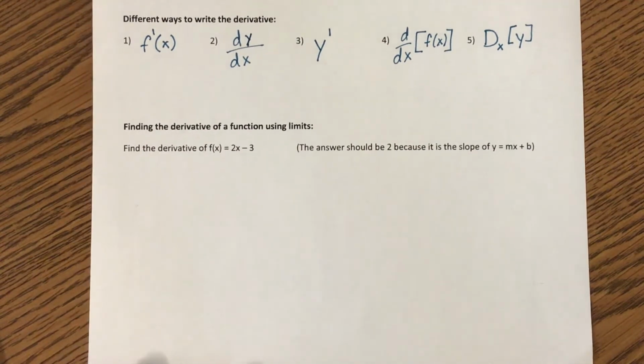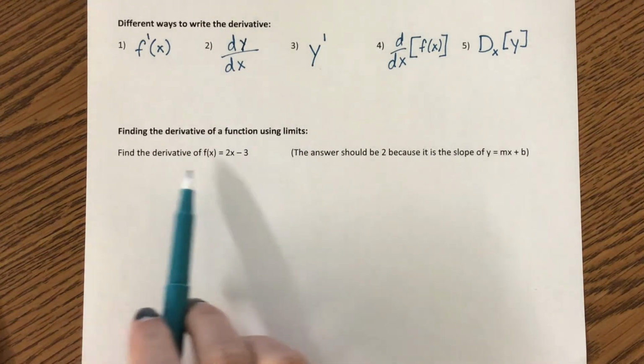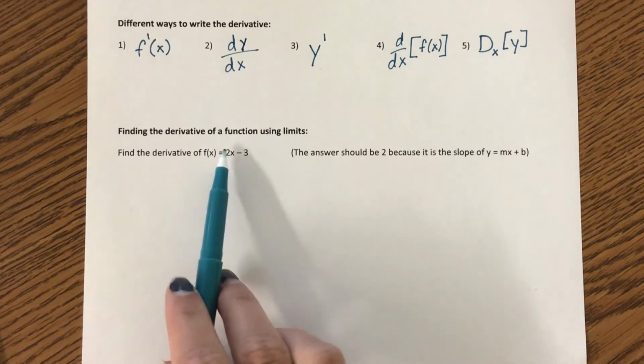So let's find a derivative of a function using limits. If the problem says using limits or using the definition of the derivative, this is the method you're going to use. So find the derivative of f of x equals 2x minus 3. This is our function.